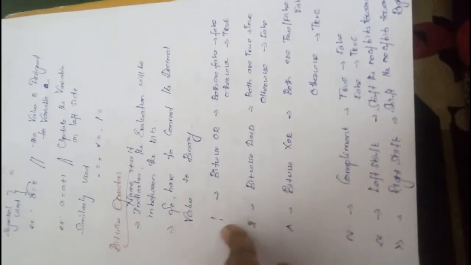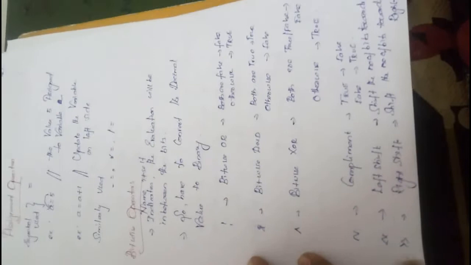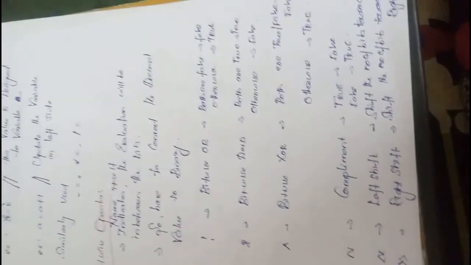Every value given to a particular variable should be converted into binary. We have to convert the decimal value to binary. These are the symbols that we use for bitwise operators. First one is bitwise OR, bitwise AND, bitwise XOR. This is called the complement, then left shift, right shift.